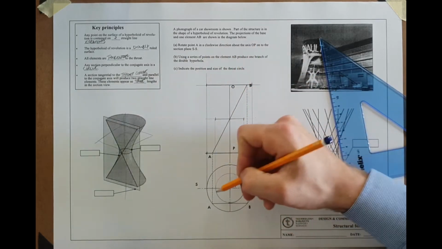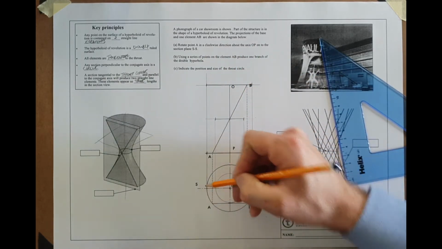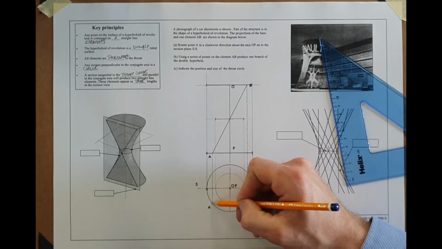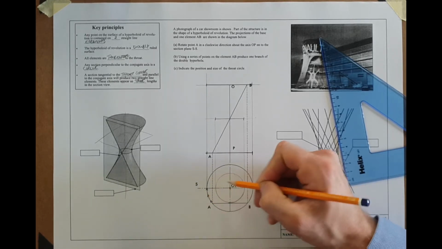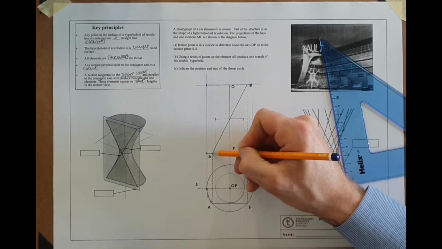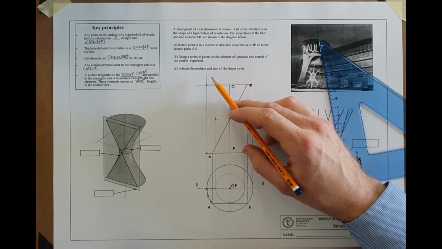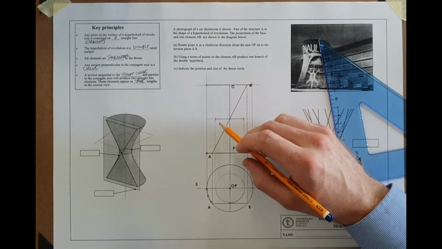Now, using a series of points, okay, rotate point A in a clockwise direction about the axis OP. A goes clockwise out as far as the section plane SS. Now what does that look like? As A goes out to SS right there from OP, what does it look like? Well, it's just A going out to there. And using a series of points on the element to produce one branch of a double hyperbola.